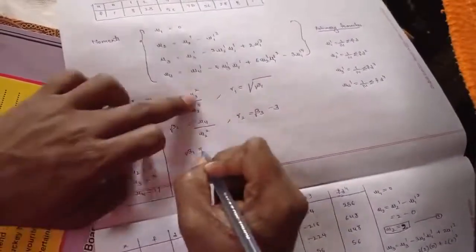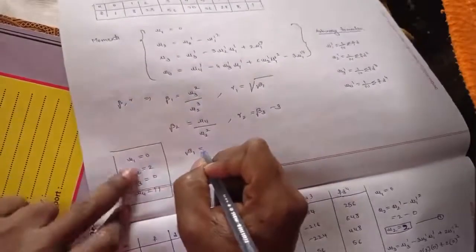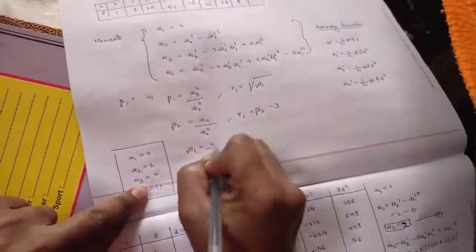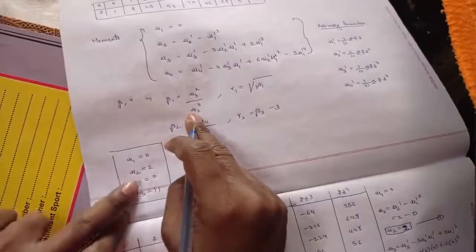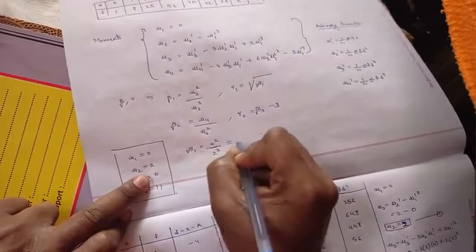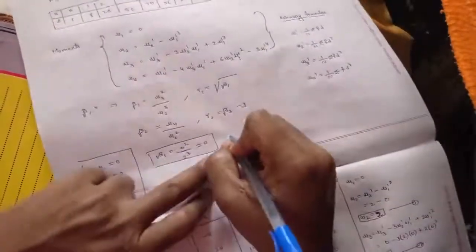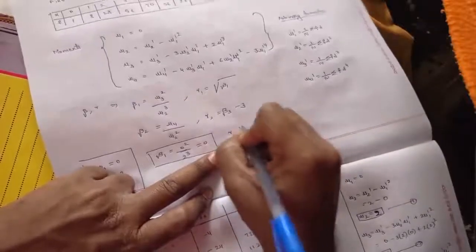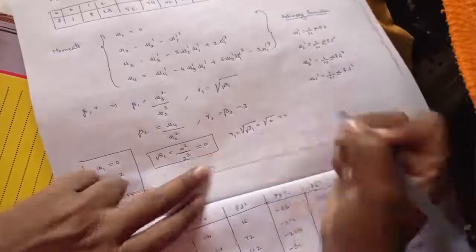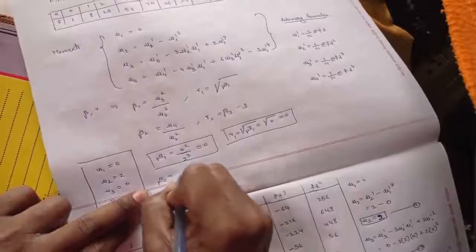So beta 1 is equal to mu3 square by mu2 power 3. What is mu3? Mu3 is 0. So 0 square by mu2 power 3. What is mu2? Mu2 is 2, power 3, which entirely results in 0. So beta 1 is 0. So gamma 1 is equal to root of beta 1, that is root of 0, which results in 0.